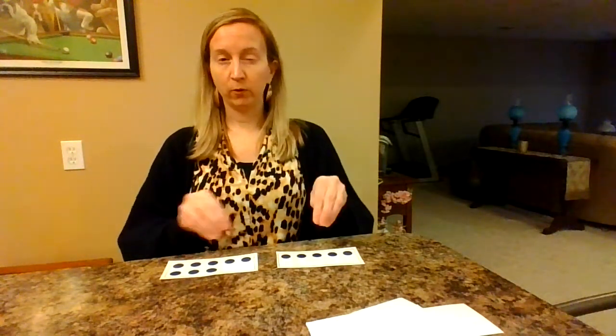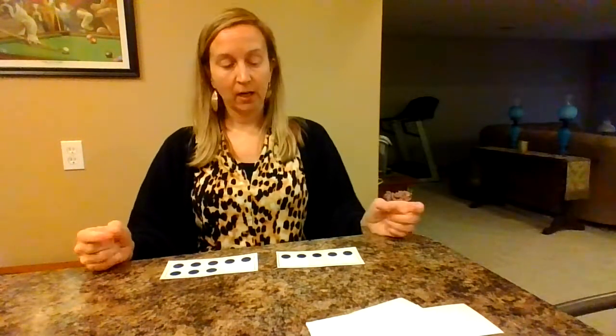But if they can't move the materials, it forces them to have that visualization. So that is one way to do the making combinations of 10 with pre-made 10 frames.